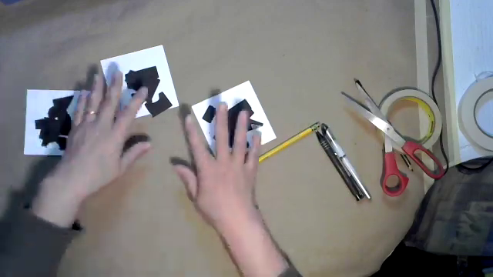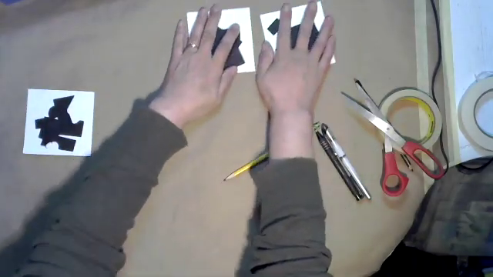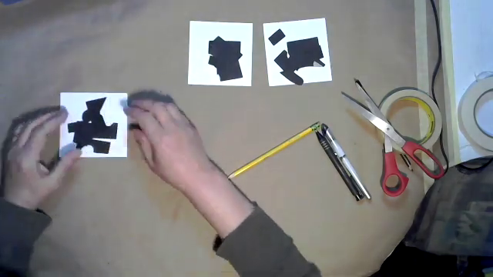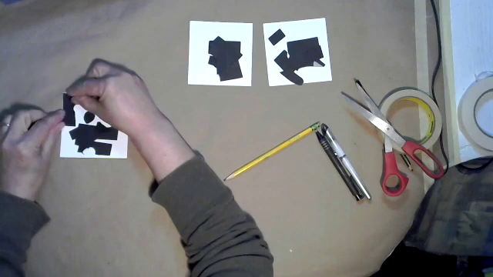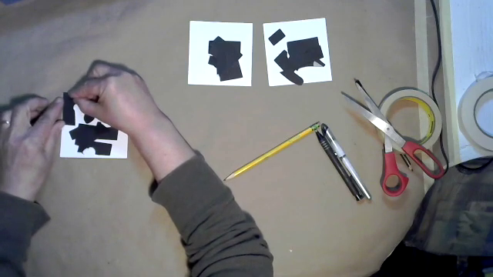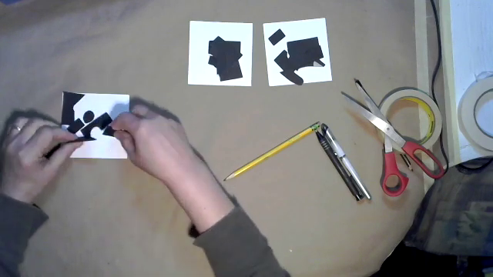Okay, now to start with, I'm going to move this aside right here. I want to arrange these, and I want to make this look like we have a white shape on top of a black background.